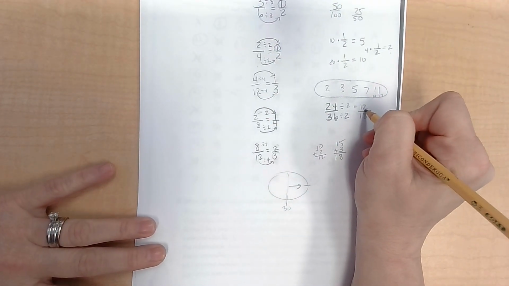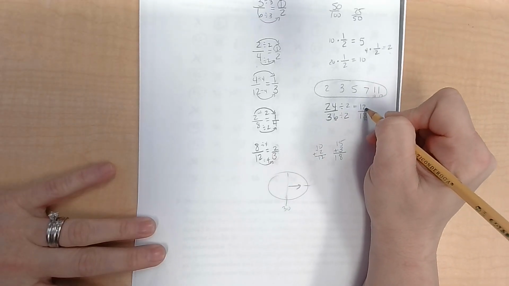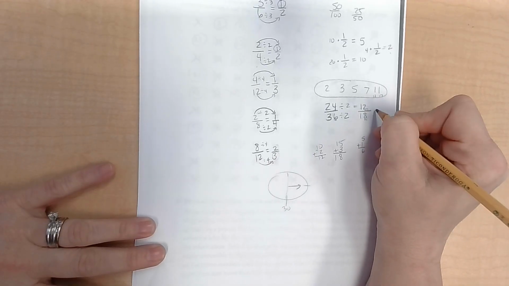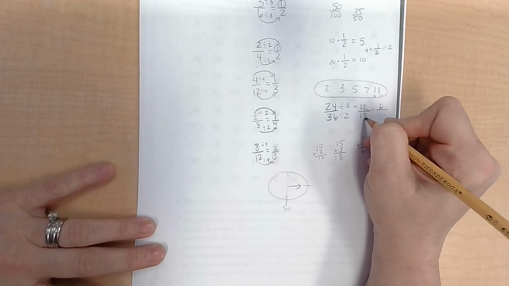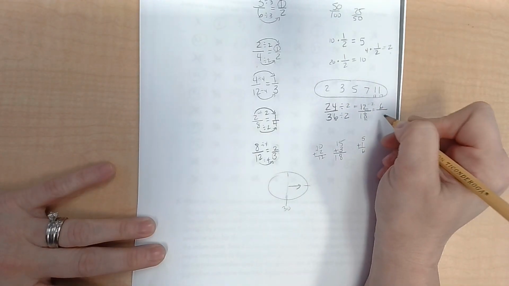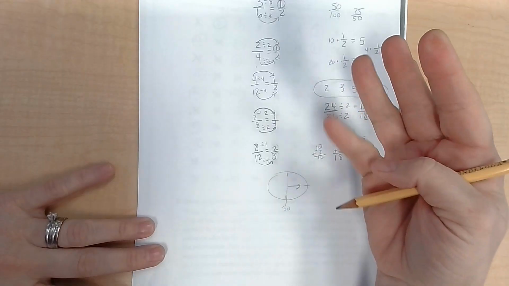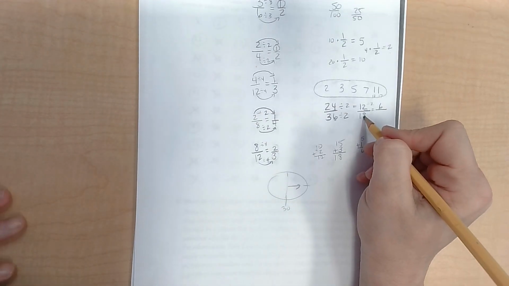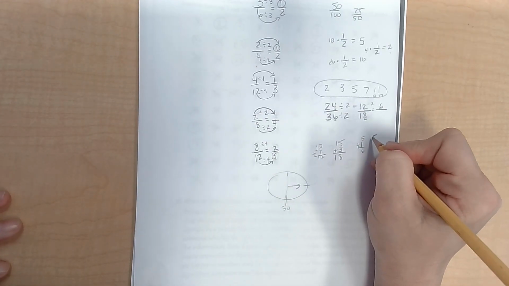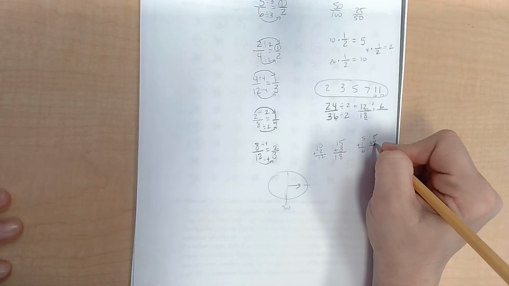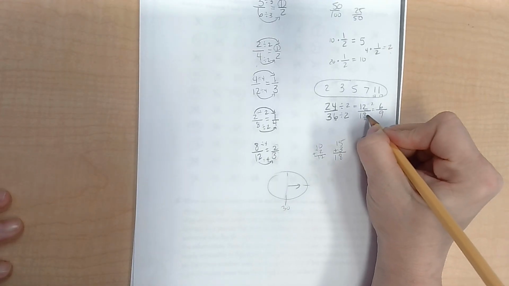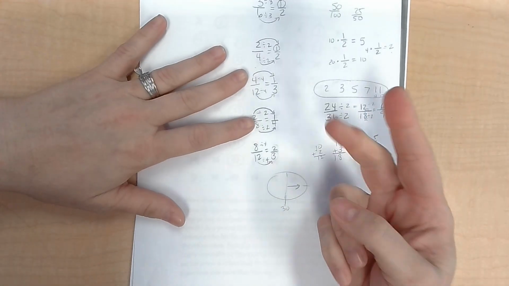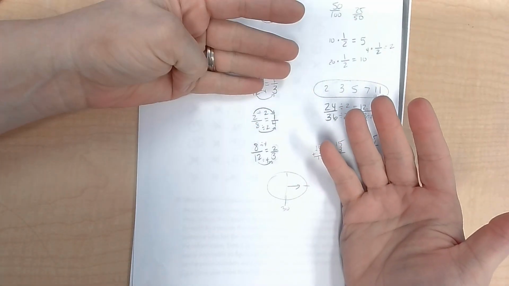12 and 18, both divisible by 2. Half of 12: half of 10 is 5, and half of 2 is 1, and 5 plus 1 is 6. So half of 12 is 6. 18, which you should already know. If I'm just going to divide that by 2, I can count by 2 until I get to 12: 2, 4, 6, 8, 10, 12, and it would be 6. But if you don't know that, half of 18: half of 10 is 5, and half of 8 is 4. 5 plus 4 is 9. Half of 18 is 9, and if I count by 2 until I get to 18, that will get me to figure out what the half is. 2, 4, 6, 8, 10, 12, 14, 16, 18.